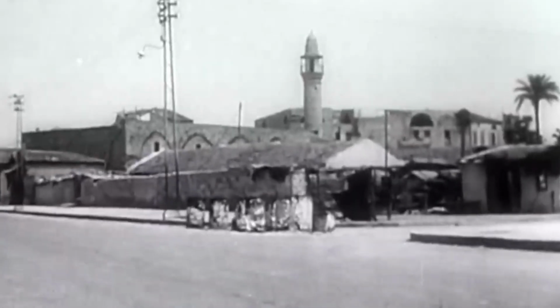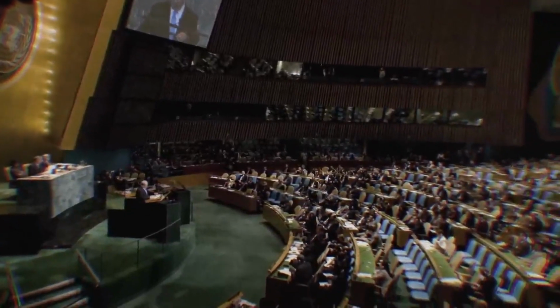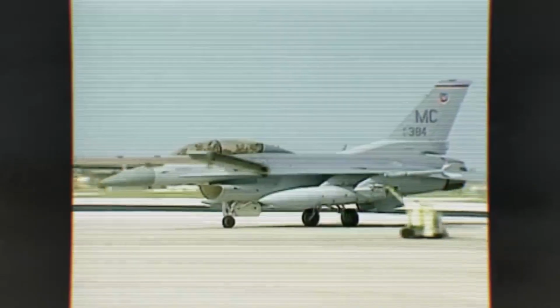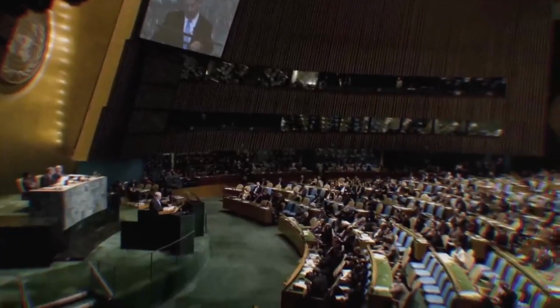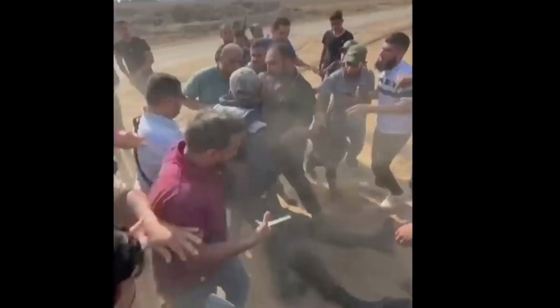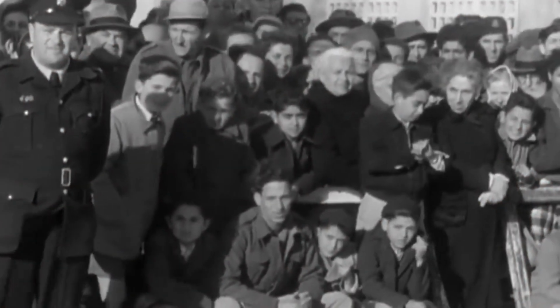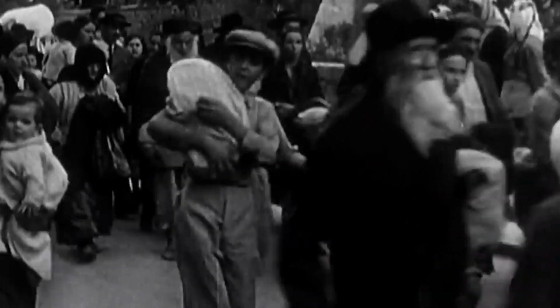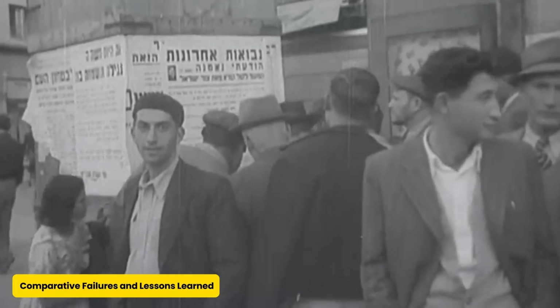The broader regional context, including the involvement of external powers like the United States and regional actors like Iran and Hezbollah, further complicates efforts to establish lasting peace. The ongoing conflict demonstrates the difficulty of achieving a comprehensive peace without addressing the complex historical, religious, and geopolitical factors at play. Comparative failures and lessons learned.